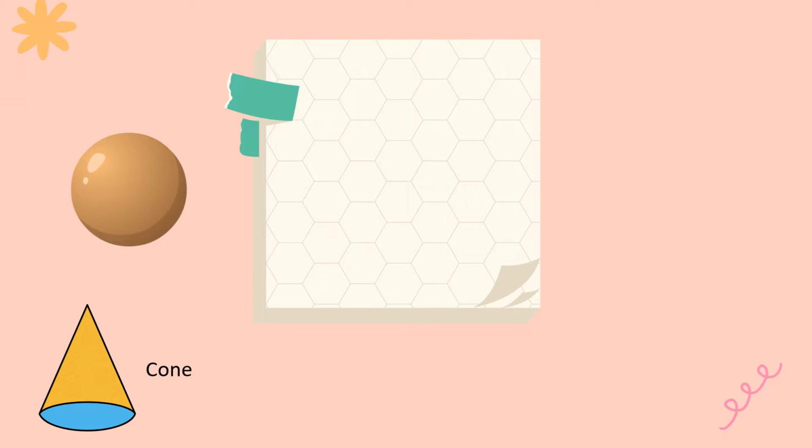This video is about visualizing and describing the different solid figures. I want you to name the figure that I'm going to show here. Do you know that figure? This is a cone. If you want to think first, you can pause the video and unpause when you are ready.